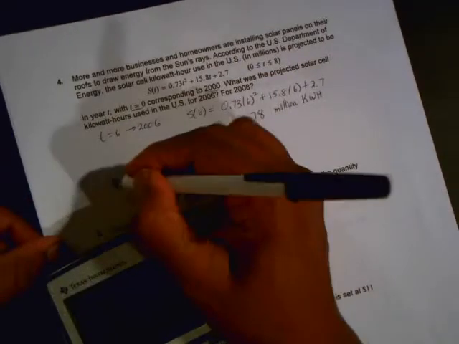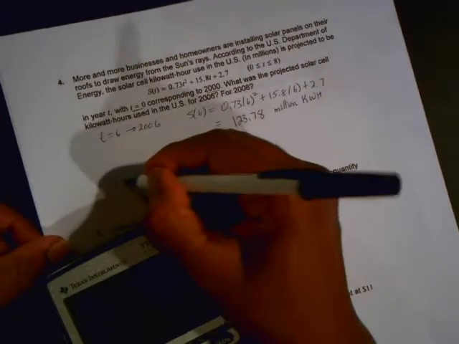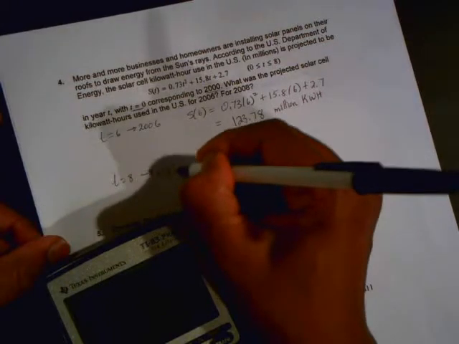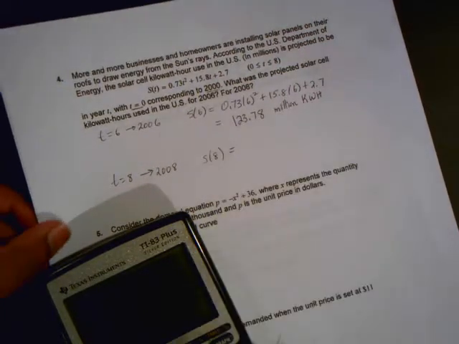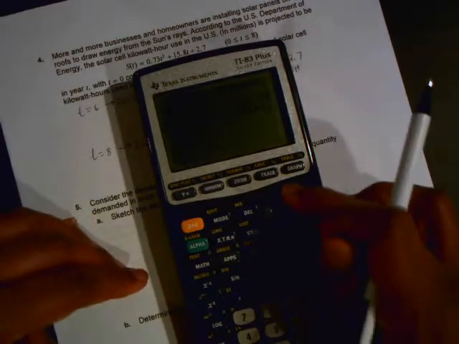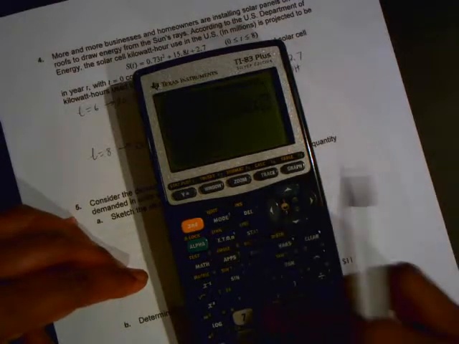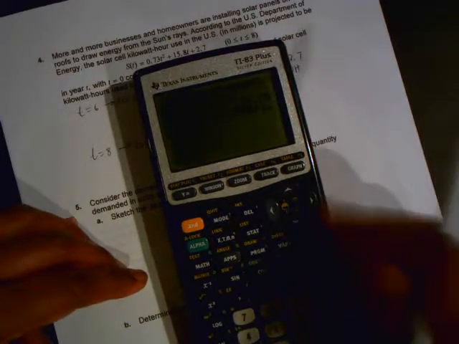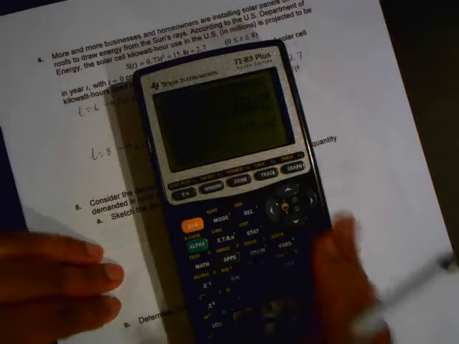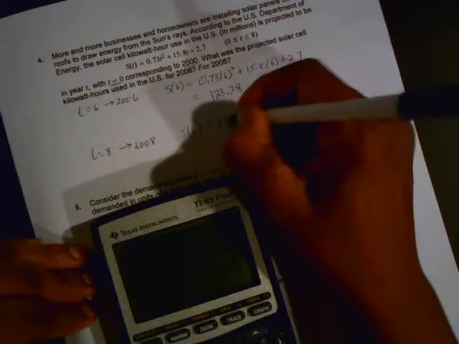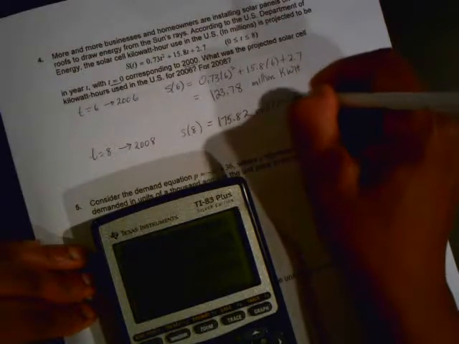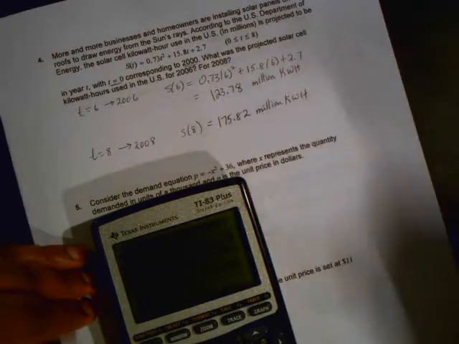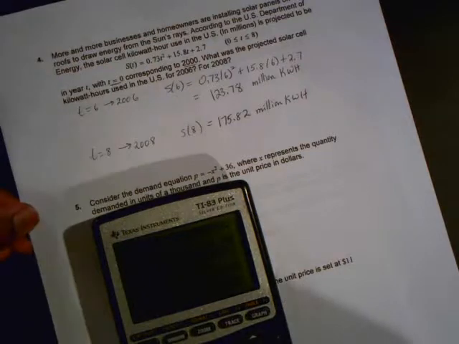Now we need to repeat this for the year 2008, so t equals 8, which is 2008, so we need to find s at 8. Now rather than typing it all over on your calculator, if you push second enter and just change all the 6s to 8s, then you can do it quickly. So I have 175.82 million kilowatt hours. So as you can see, that has increased in the span of 2 years. It would be interesting to see what it is today.